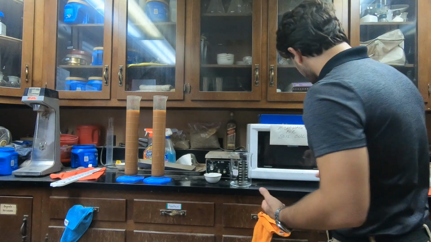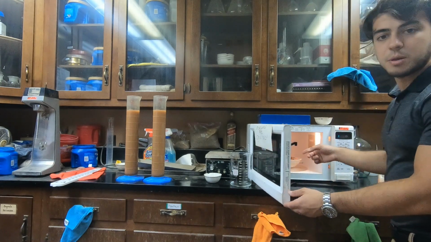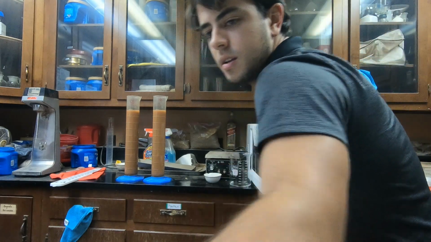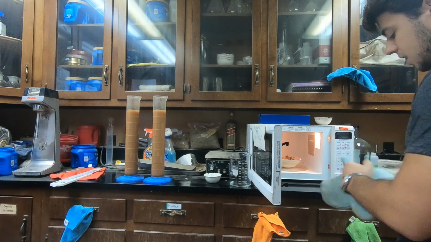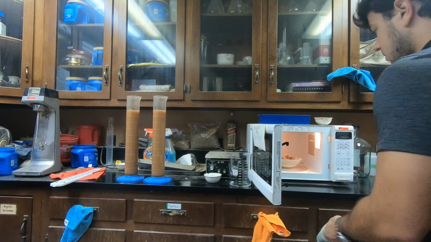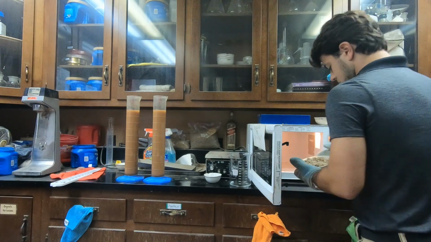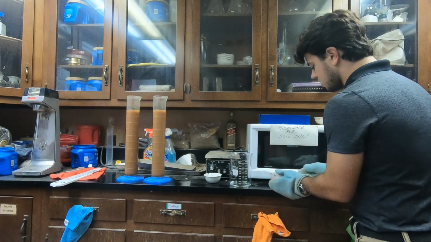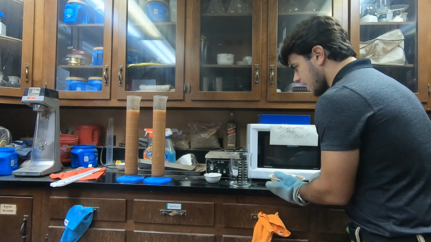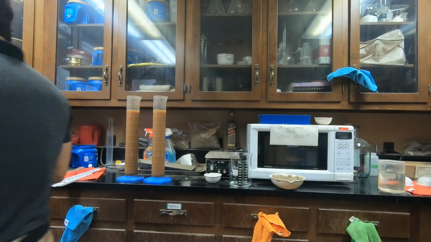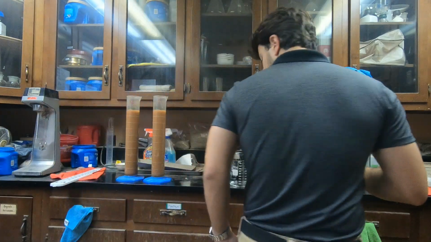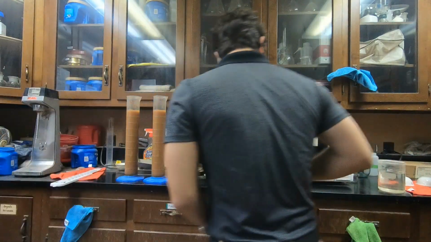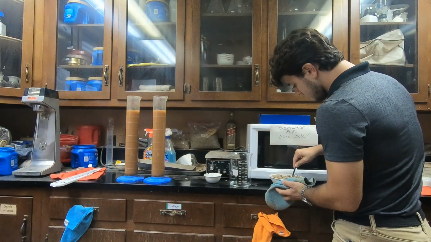Okay, so we finished. This is going to be pretty hot, so you're going to want your gloves. It's not going to be completely dry right now. One thing you will notice is some of it's starting to dry out. I'm going to use this to mix it up, and I'm going to use one of these to hold it so I don't spill it everywhere.